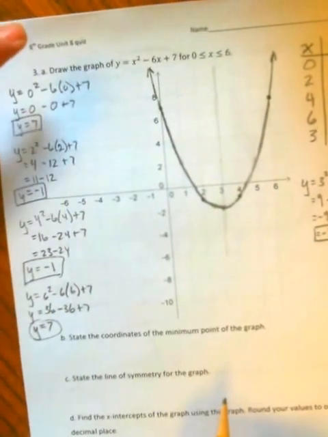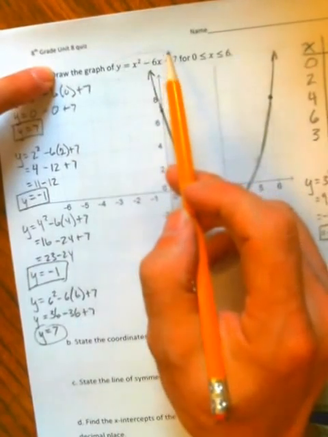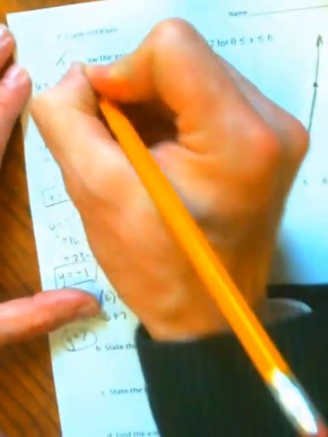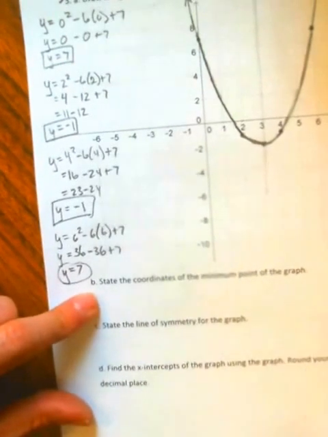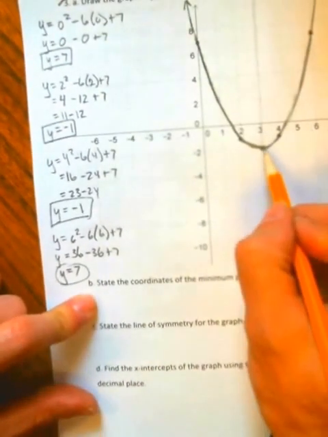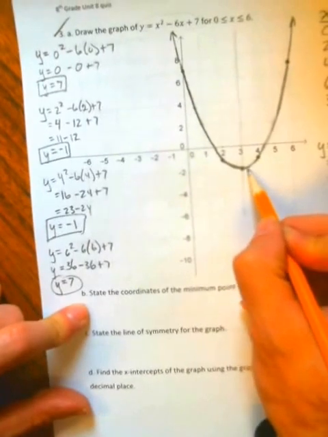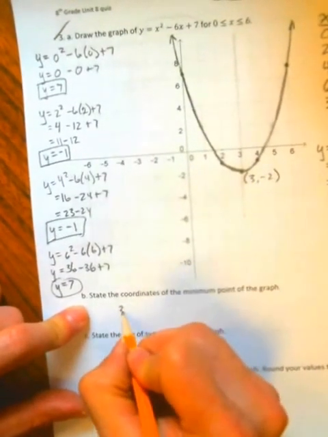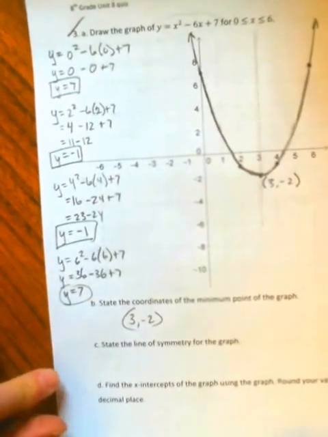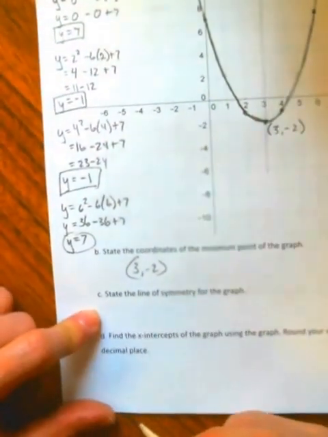Now it says, let's see, draw the graph of y equals x squared minus 6x plus 7. Got that. Now it says state the coordinates of the minimum point of the graph. Well, the minimum simply means the lowest point, and that's right there. And what's that coordinate? It's 3 comma negative 2. Bam, we're good there.